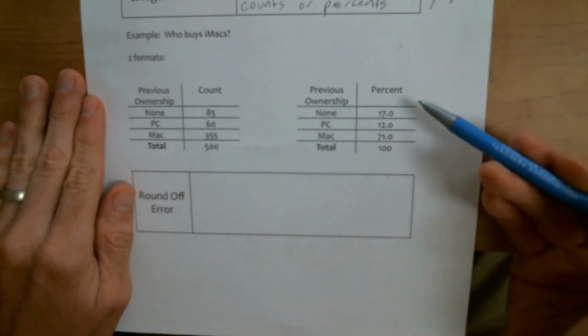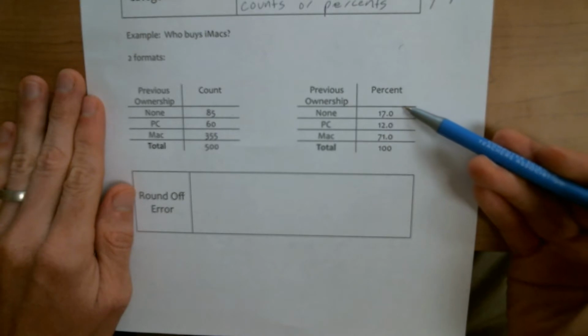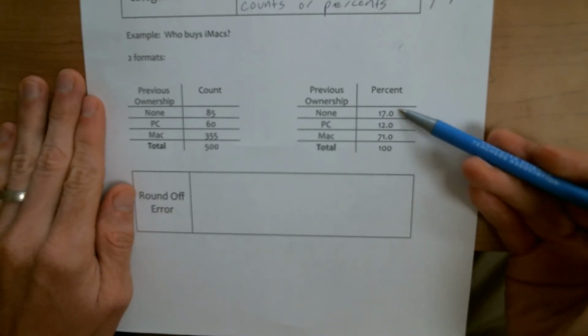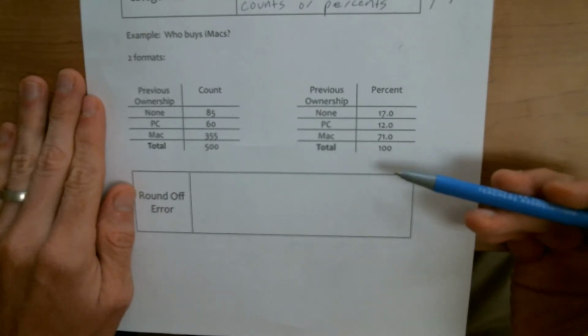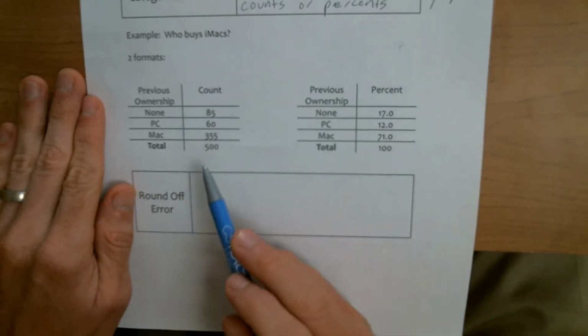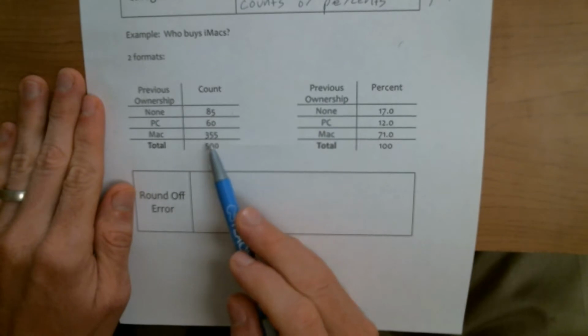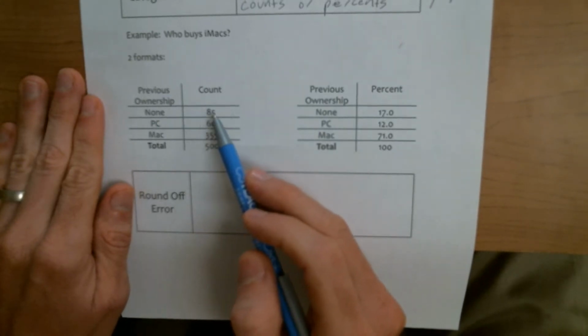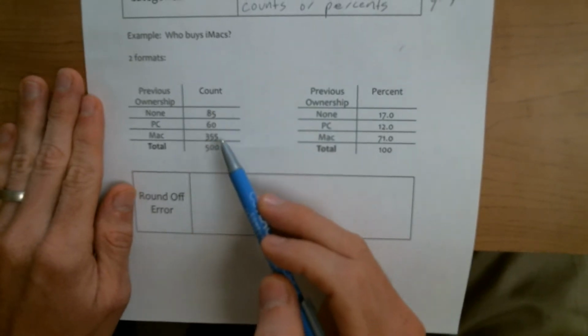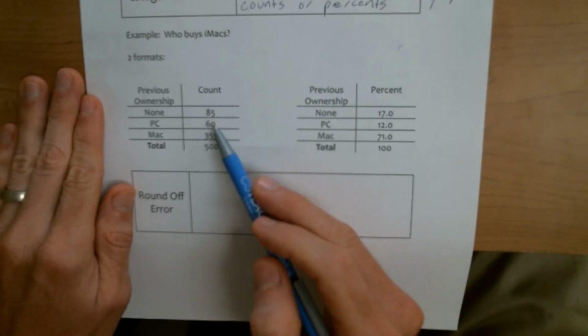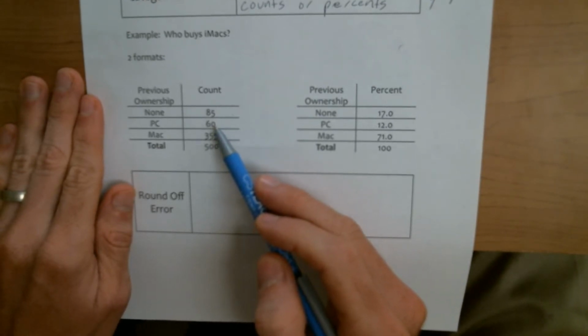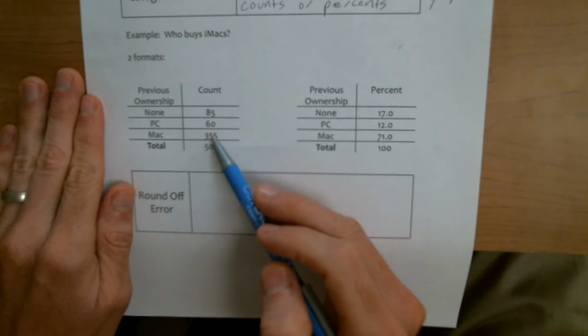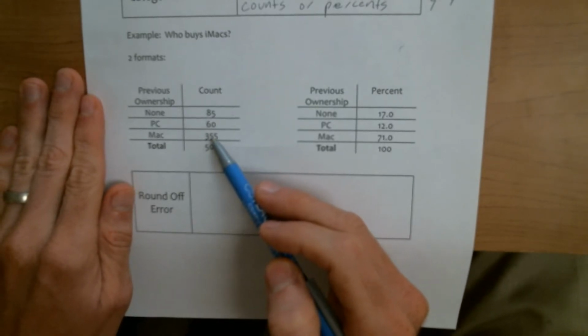If we were looking at 500 people that bought Macs, 85 of them, it was their very first computer. 60 of them used to own a PC and now they're buying a Mac. And 355 of them used to own a Mac and now they're buying another Mac.